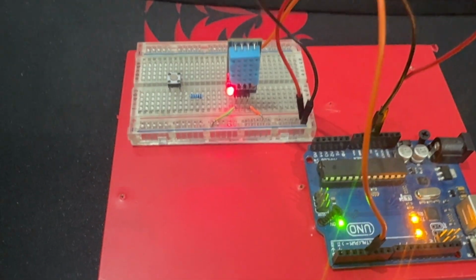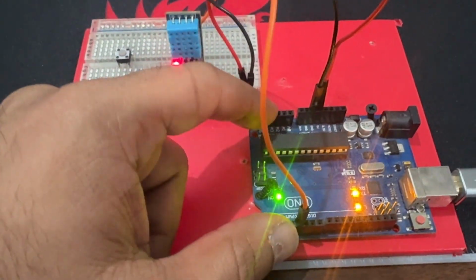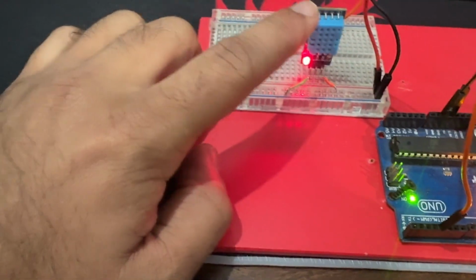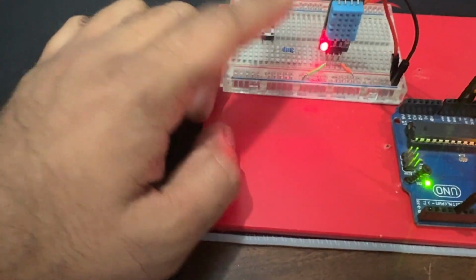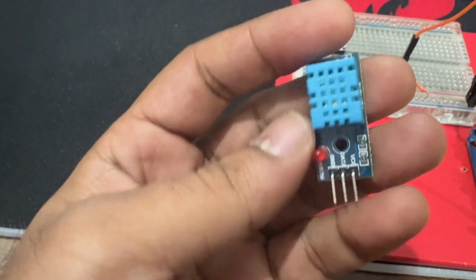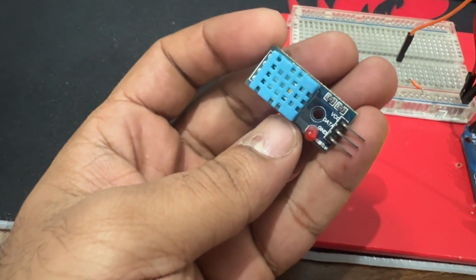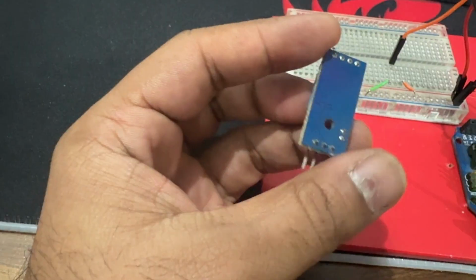Let's discuss the hardware that we are going to use in this project. Now, like before, we have an Arduino Uno, and then we have our temperature and humidity sensor. So it's a very basic DHT11 sensor. You can see here we have VCC, we have data, and we have ground. So that's pretty much it.